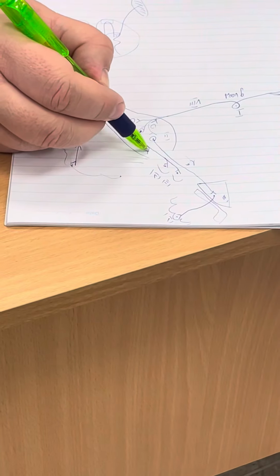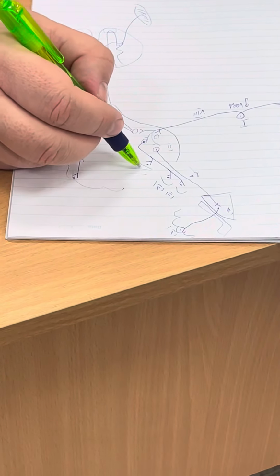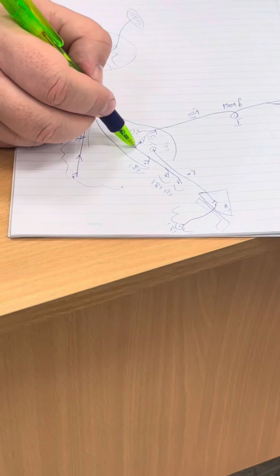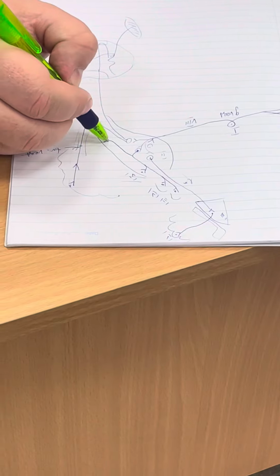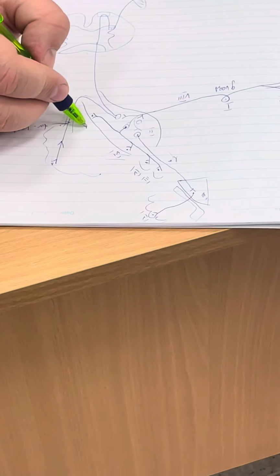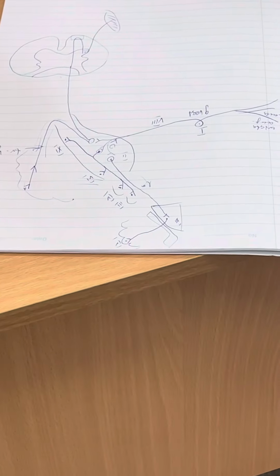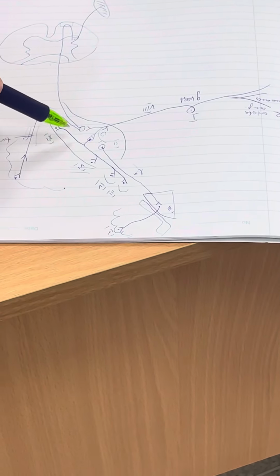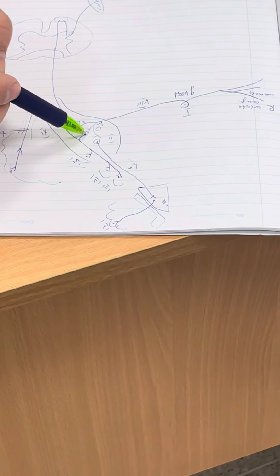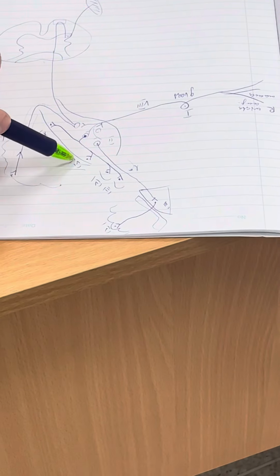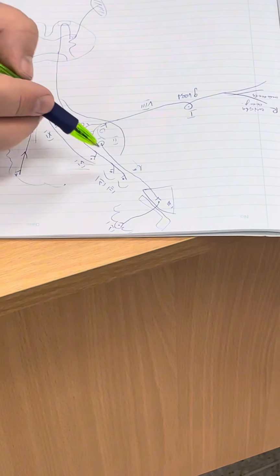In the pons, that is the nucleus of the sixth cranial nerve, nucleus nervi abducentis, and in the medulla oblongata, here it is nucleus ambiguus for nervus accessorius, the 11th cranial nerve.